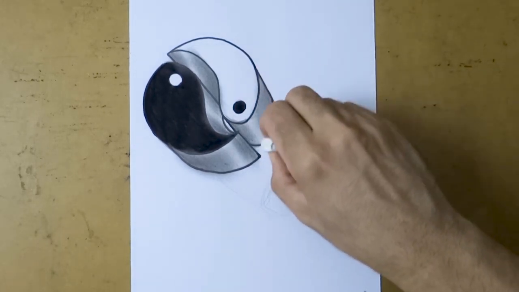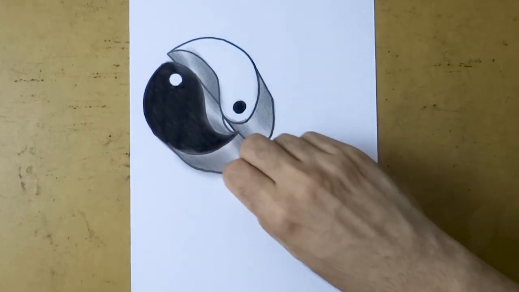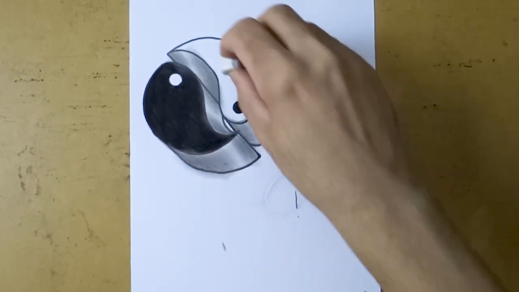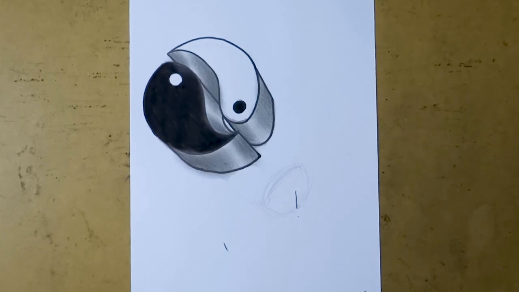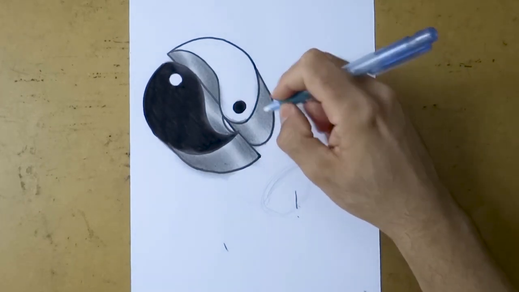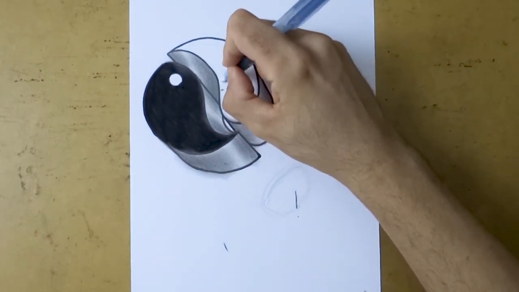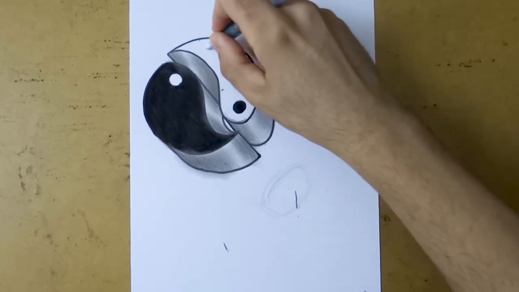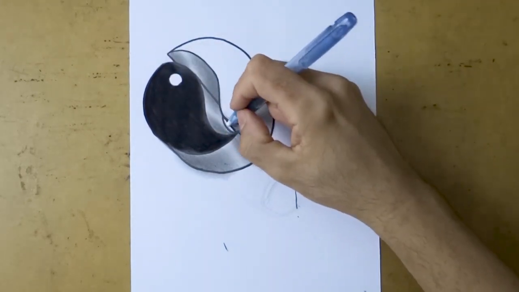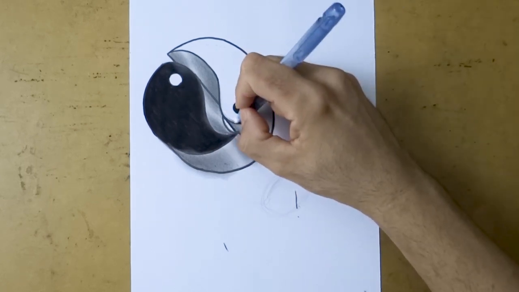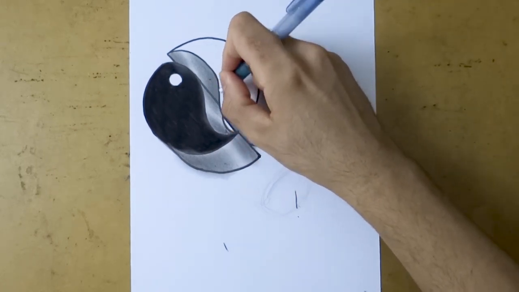With the eraser, we can remove the excess of the refine that came off the drawing, and we can clean it up with the eraser. Of course, you can use a regular eraser, any kind of eraser that you have. If you also have a pen eraser at your disposal, it will be very nice because a pen eraser helps a lot, especially with these small details.